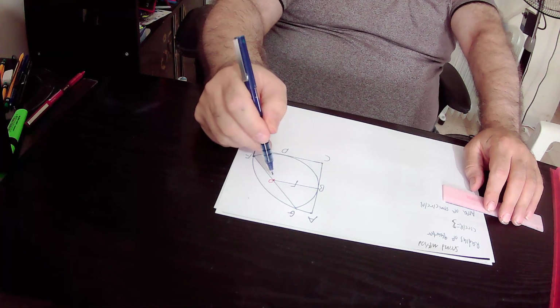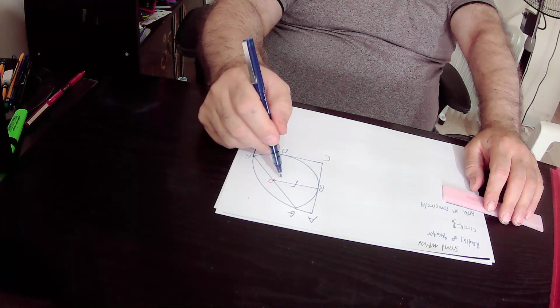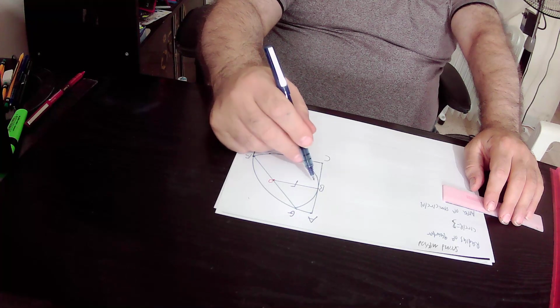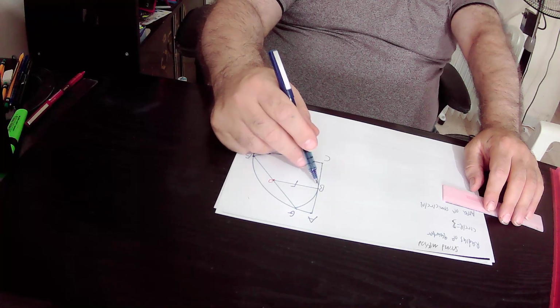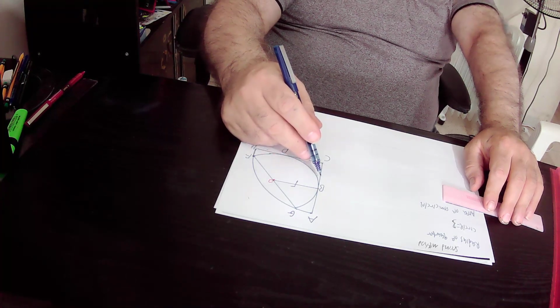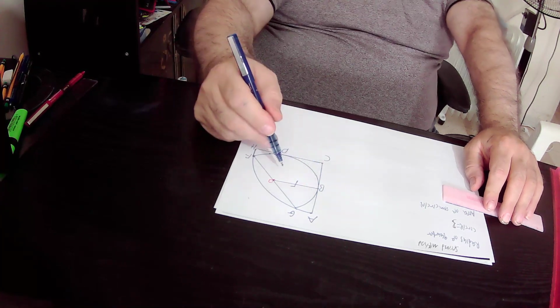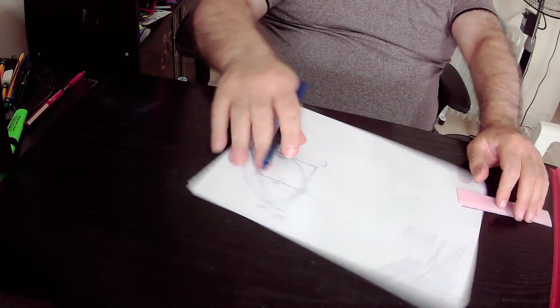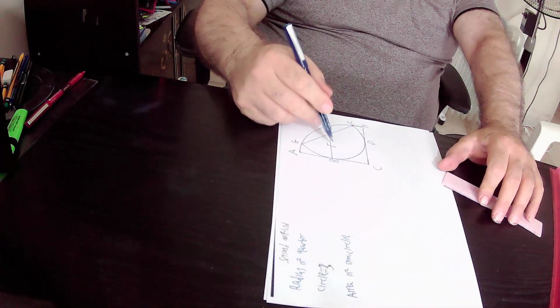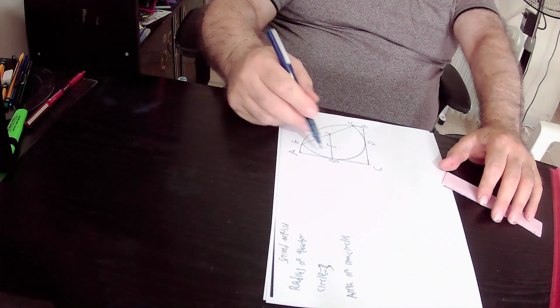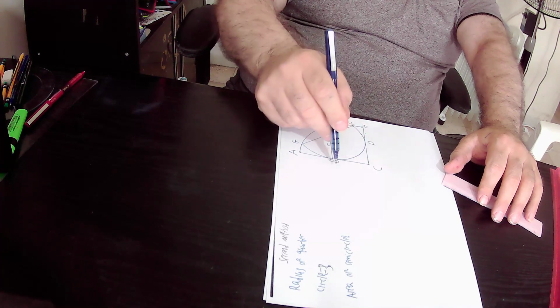And here, the radius OB of the semicircle is drawn to the point of tangency. That is to say, it is drawn to point B, that is the point of tangency of tangent AC with this semicircle. And whenever you have a radius that is drawn to the point of tangency, then the tangent will be perpendicular to that radius.